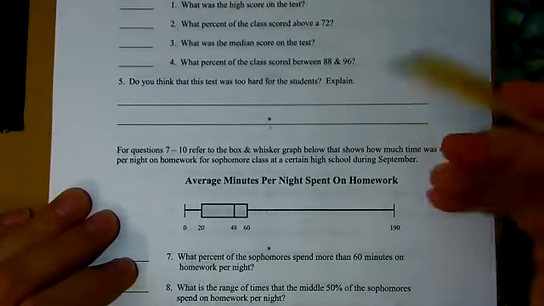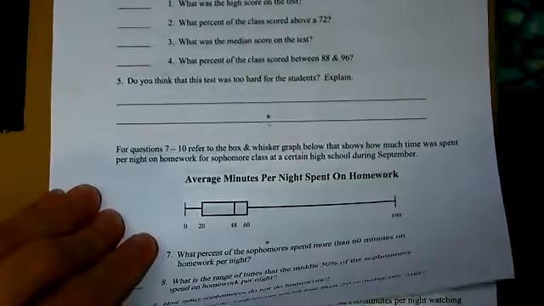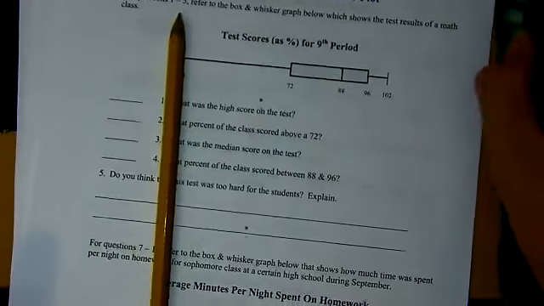This is going to be some of the same types of questions. We're not going to go over all these though, because at the end of this 3-page packet, you've got your answers that are right there. So that is the end of the video on box and whisker plots.